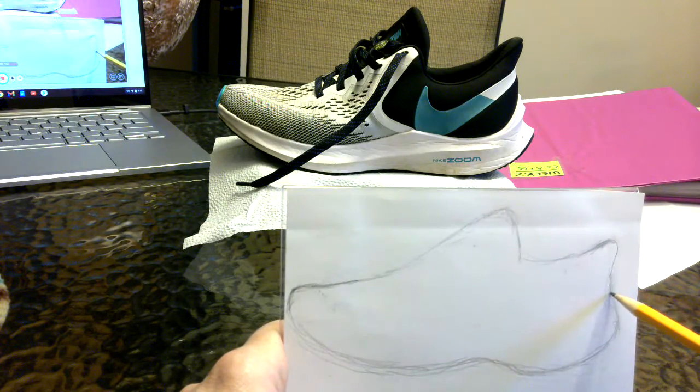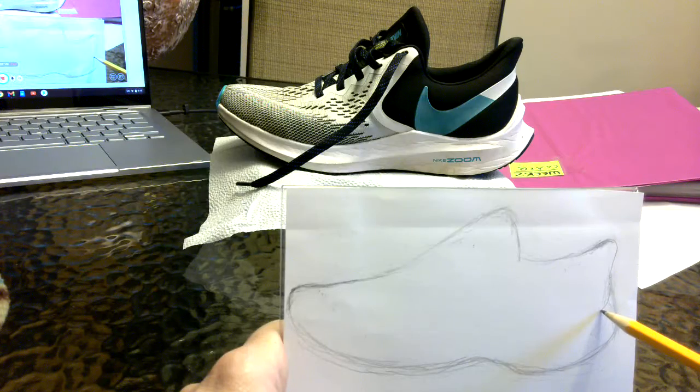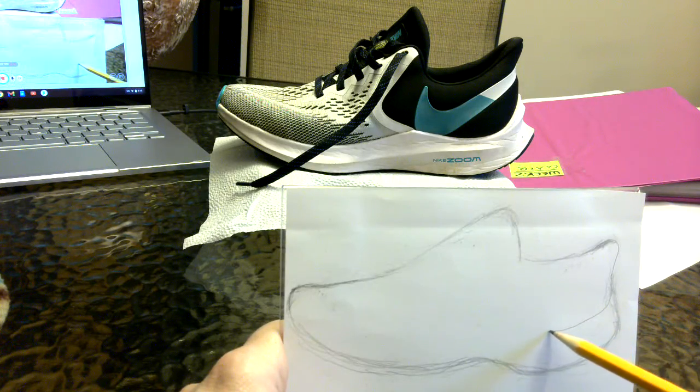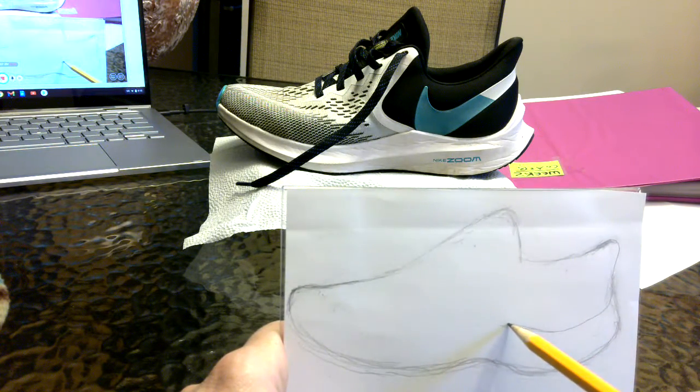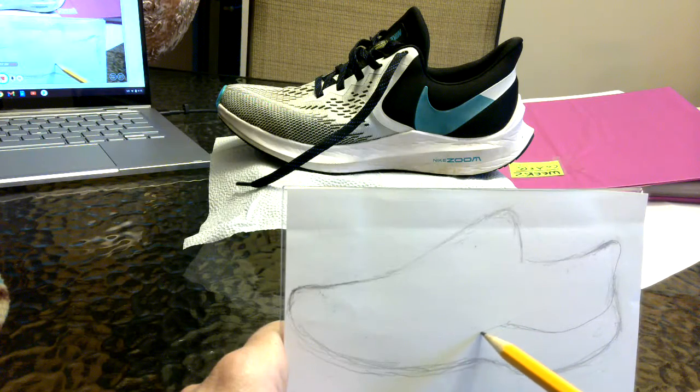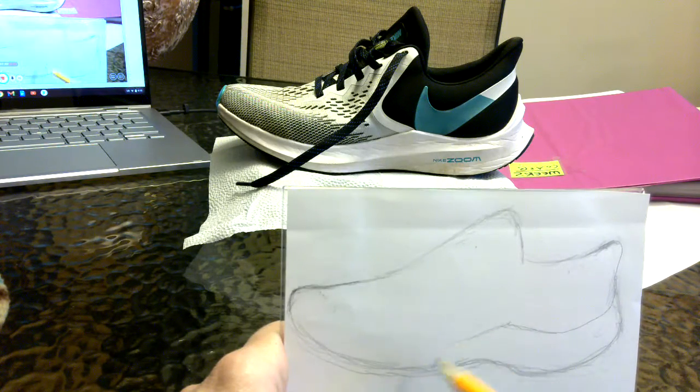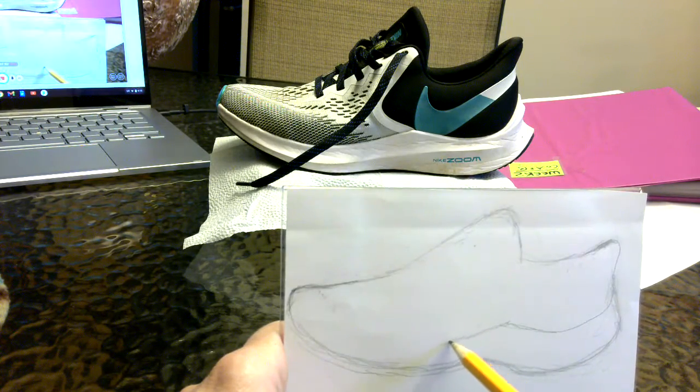And it kind of wraps around from the back. This is actually a detail I should have waited for the next video, but I'll add it in now anyway. And it curves right up, and it gets smaller as it gets closer to the toe.